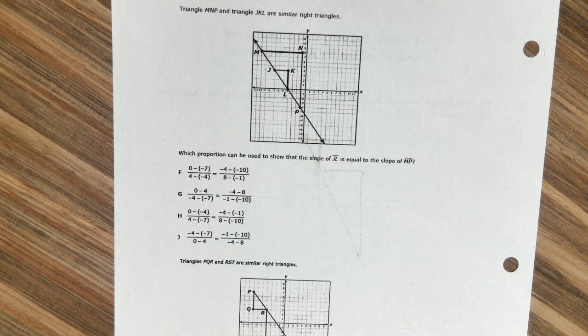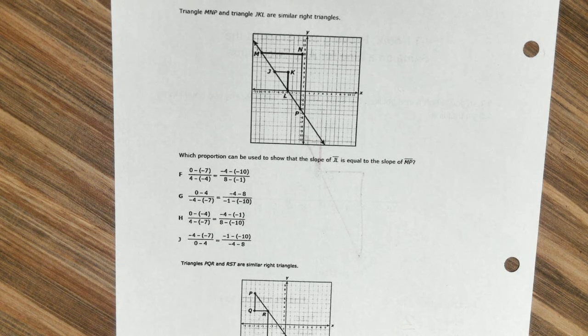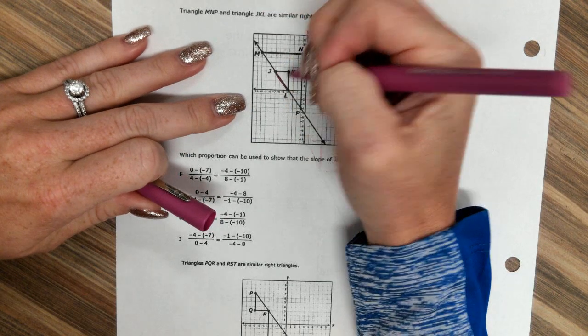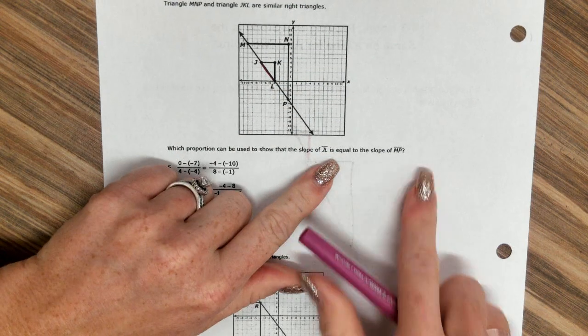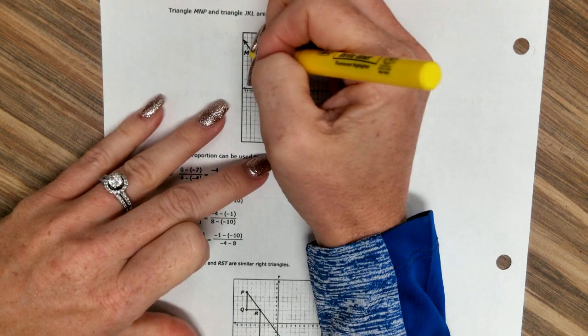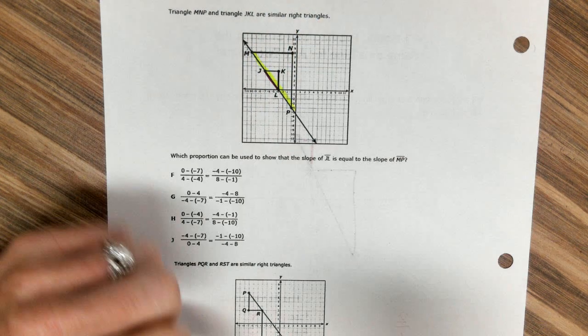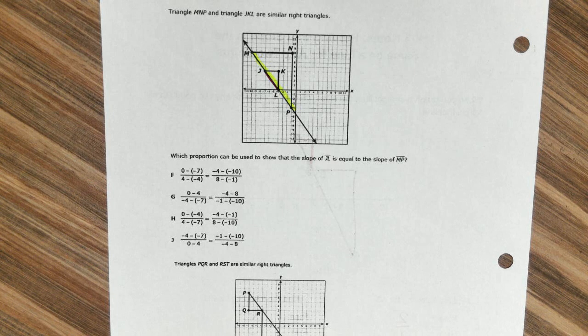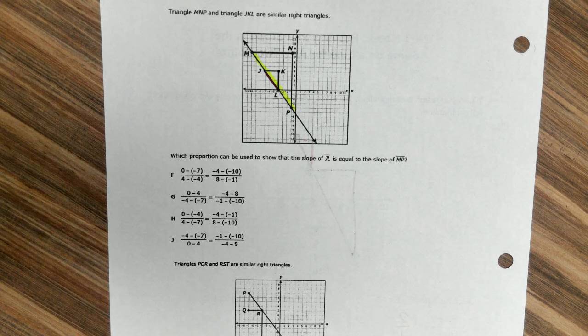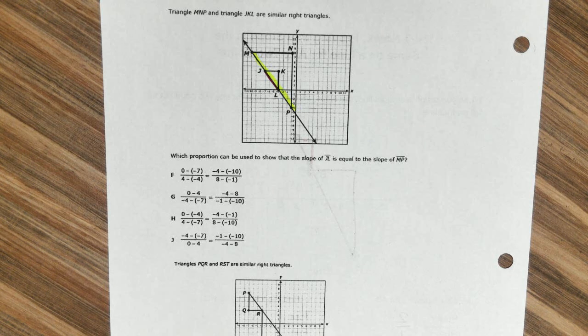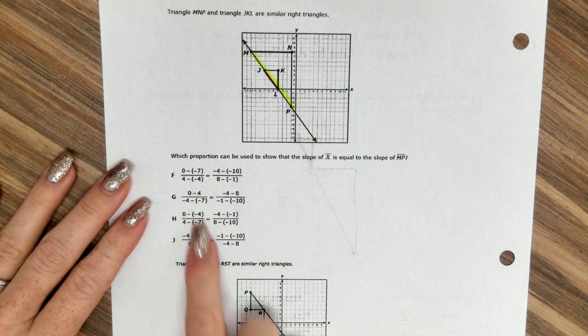What they're wanting you to do is prove that JL, everybody look, J to L has the same slope as M to P. How do I know that their slopes are the same? Because they fall on the same line. That's why they're the same. I already know they're the same. They are wanting me to prove that.